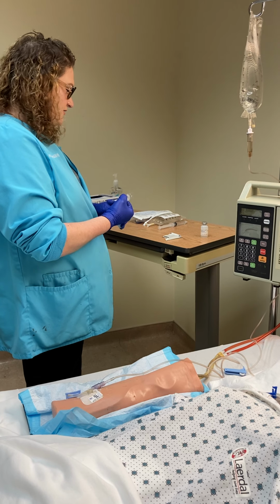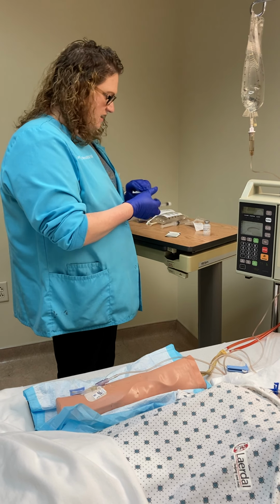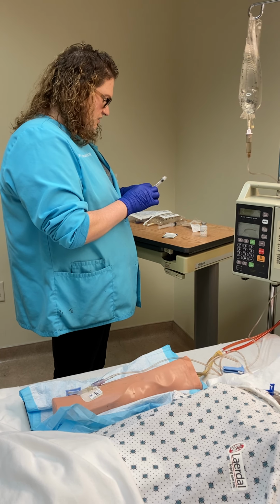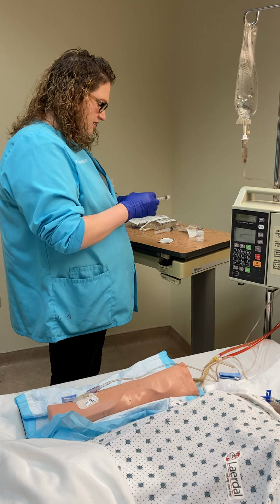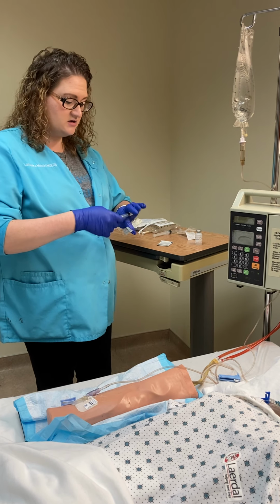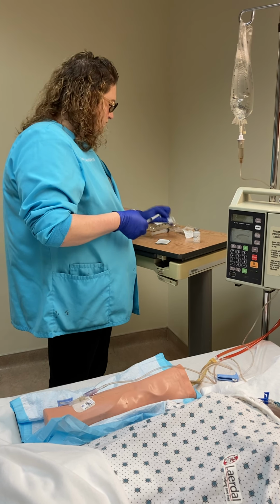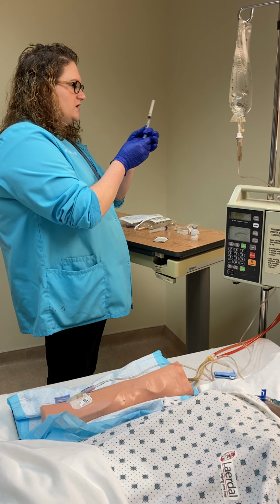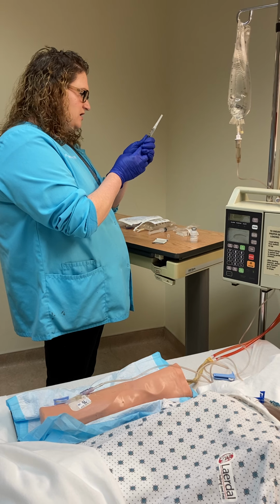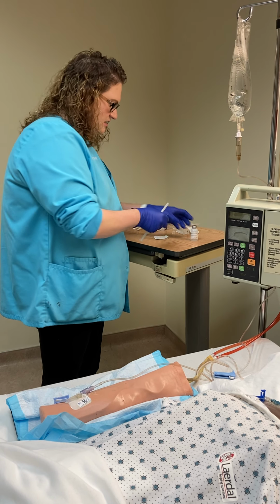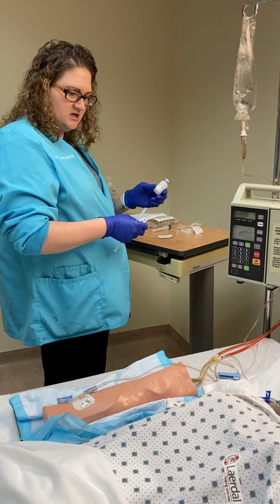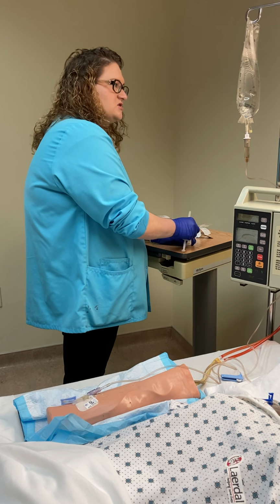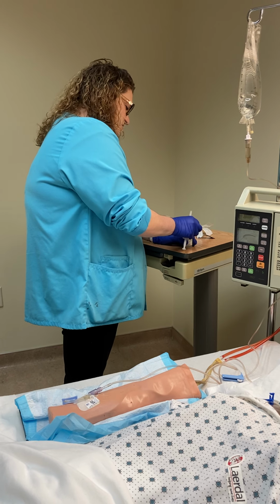So of course we would do our 3 checks, which we're looking at the name of the medication, the dosage, and also expiration date. We check that 3 times, once when we're taking it out of the Pyxis, the second when we are drawing it up, and the third one when we're at the patient's bedside. So I'm going to say I'm in the med room. I did 1 med check, and I do the second med check while I draw it up. If I'm preparing it outside of the patient's bedside, I need to make sure that I label it.